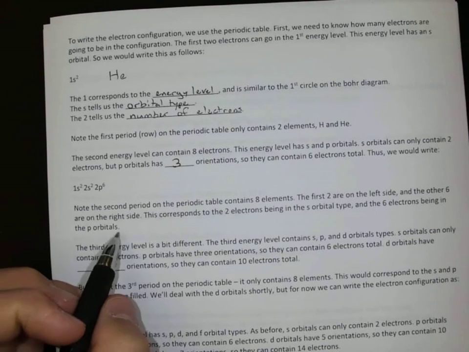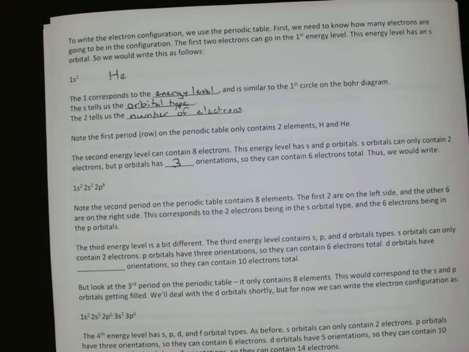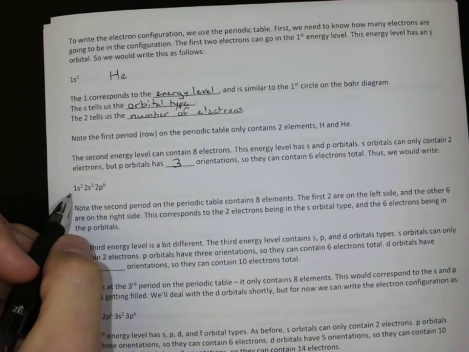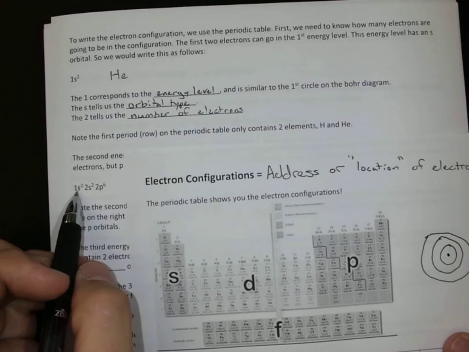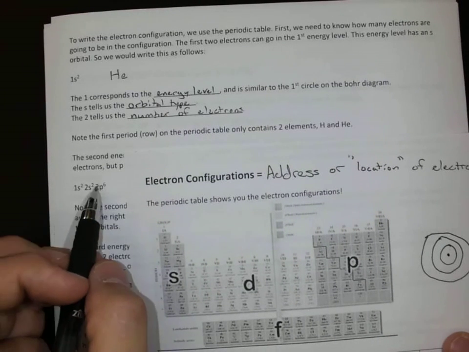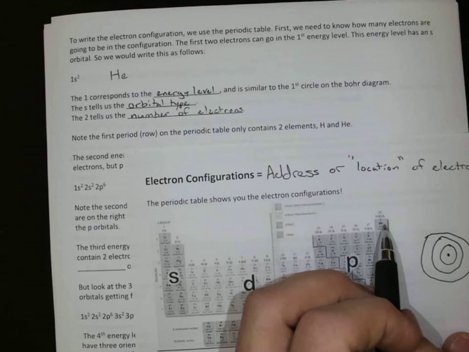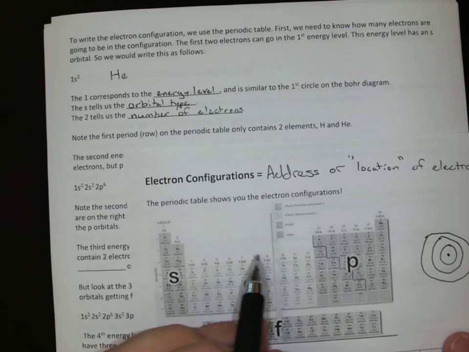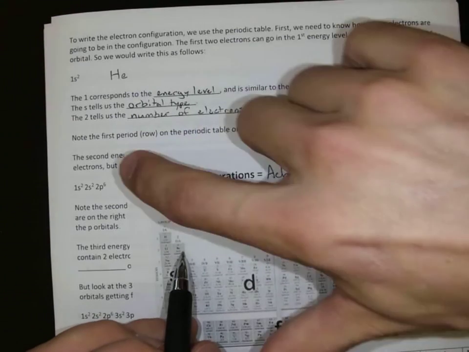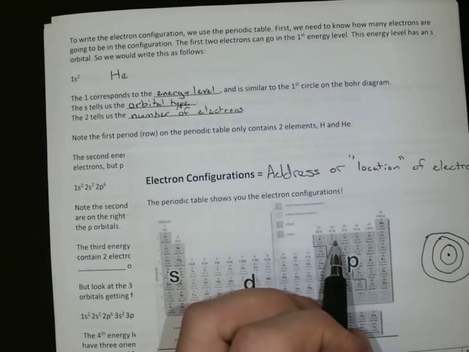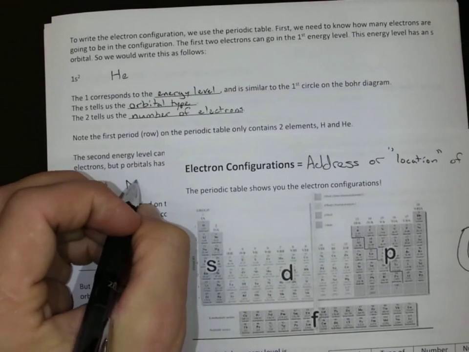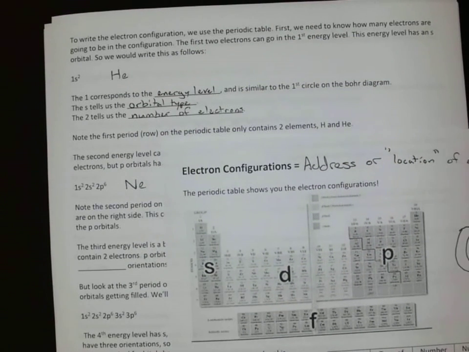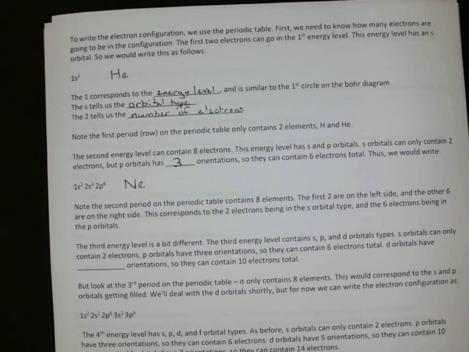So now, if we look at this electron configuration, we have 1s2, we count across, we can follow on our periodic table along this electron configuration. 2 electrons, 1, 2 elements, 2 more electrons, we move 1, 2 further, 6 more electrons, 1, 2, 3, 4, 5, 6. This would be the electron configuration for neon. All right, let's look at the third energy level in the next video here.